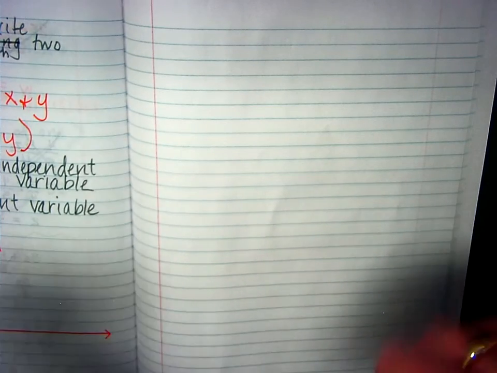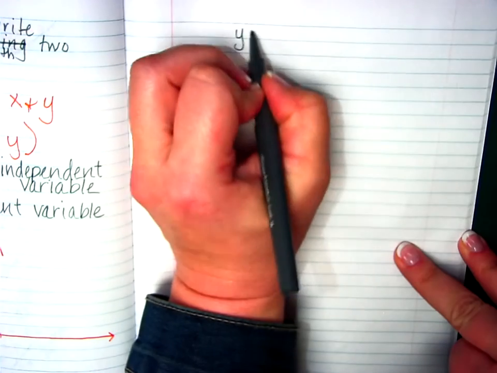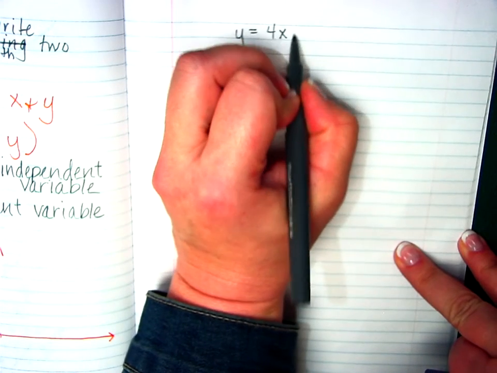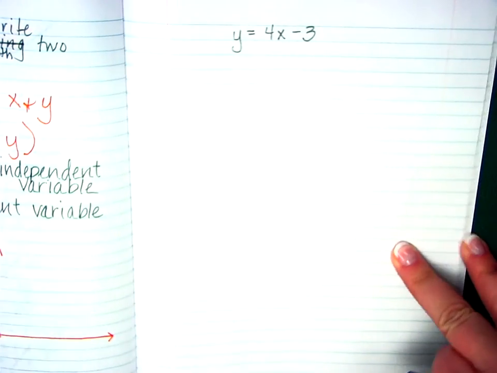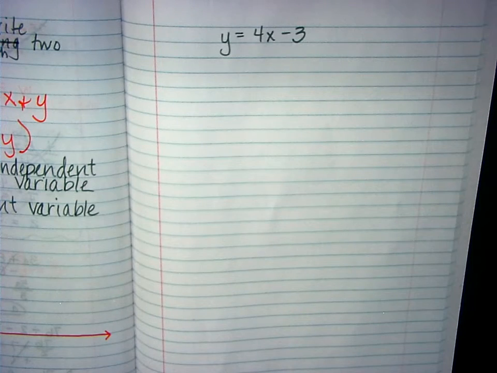All right, couple other situations that I just want to check. One more total example, just like we just did. Make sure you're set. So here's an equation: y equals 4x minus 3. How do I start? What do I do first to solve this? Caleb, what do I do first?